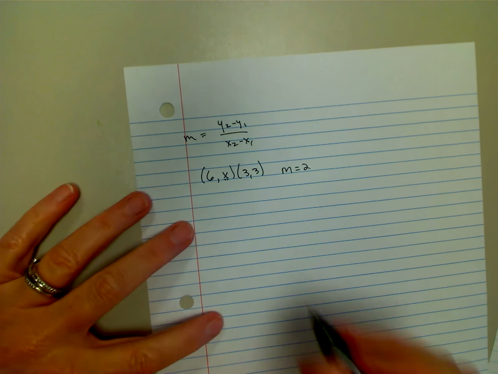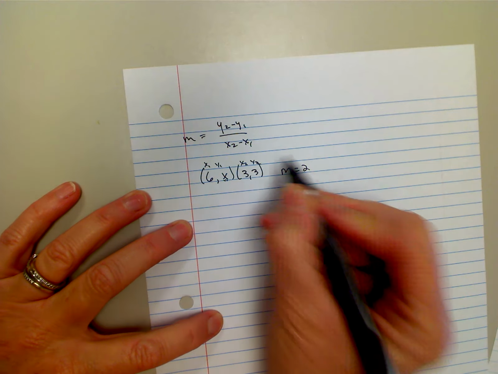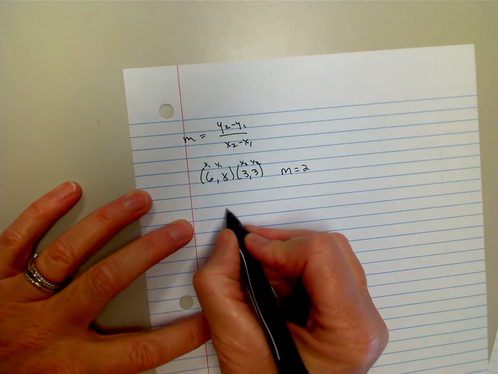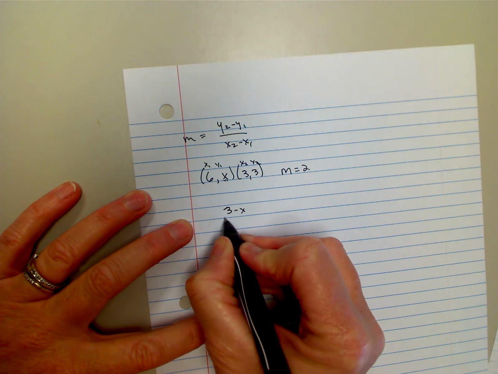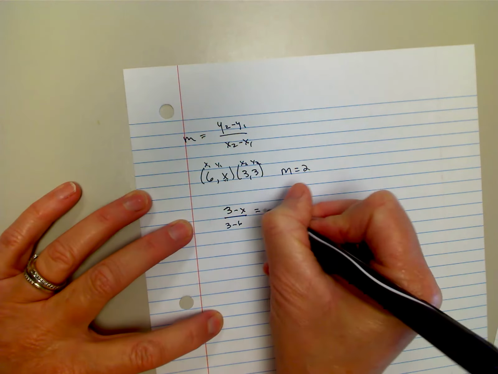I'm just going to plug them into the formula. Remember, this is x1, y1, x2, y2. I'm going to plug them into the formula just as it's written. So I'm going to do 3 minus x over 3 minus 6. And all of this equals 2.